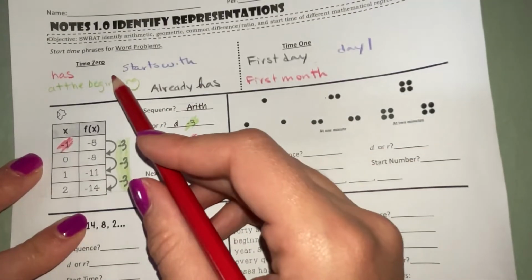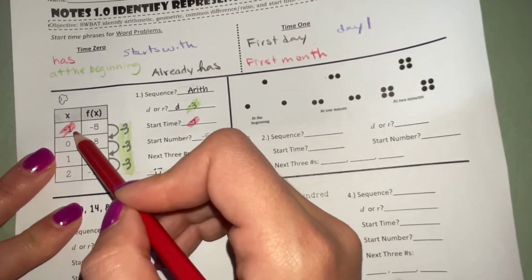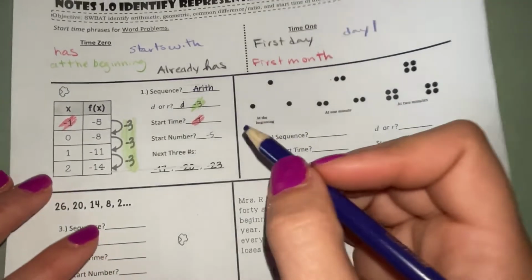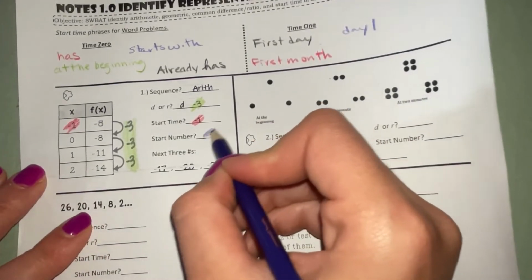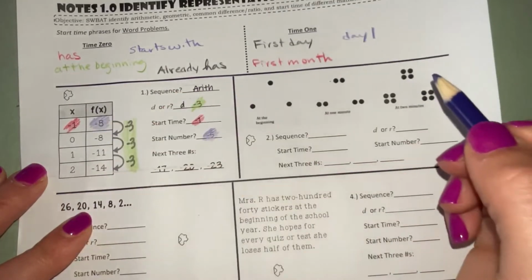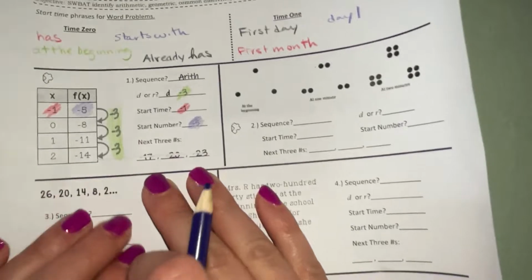So it won't always just be time 0 or time 1. It can be time -1 as well. Then we talk about what's our start number. Well, our start number is the f of x value. We started with -5, which is what we start with on the f of x side of the table. And then what we would do is we would find the next three numbers.